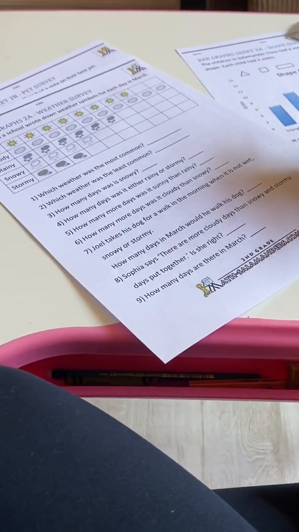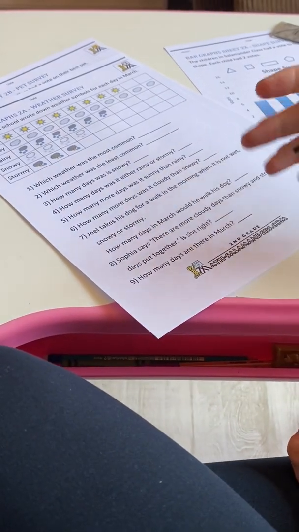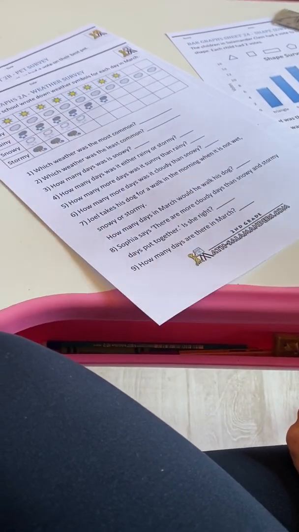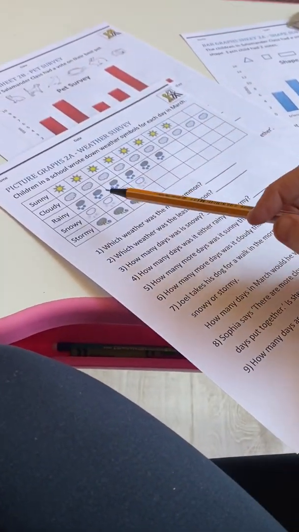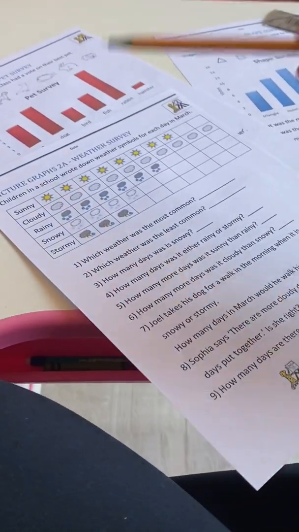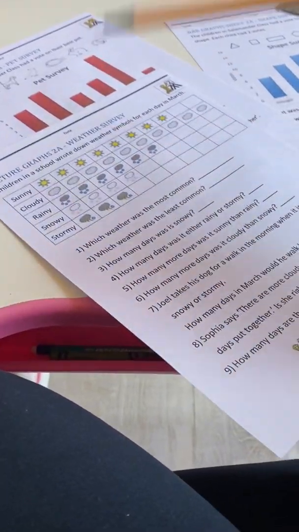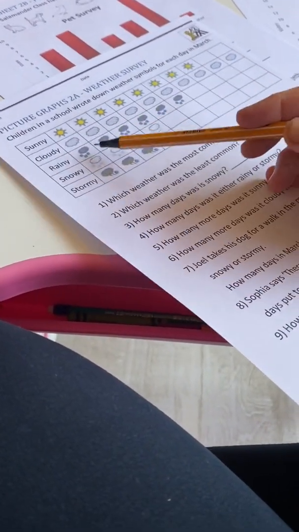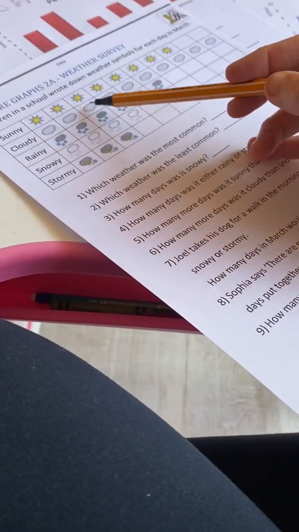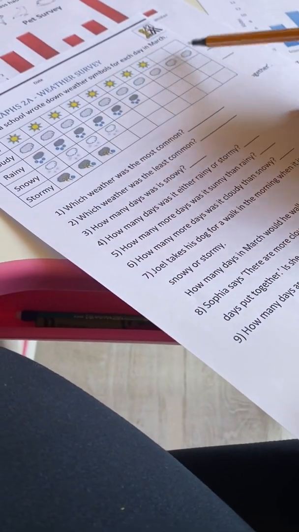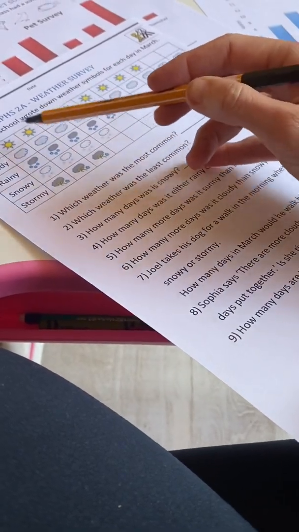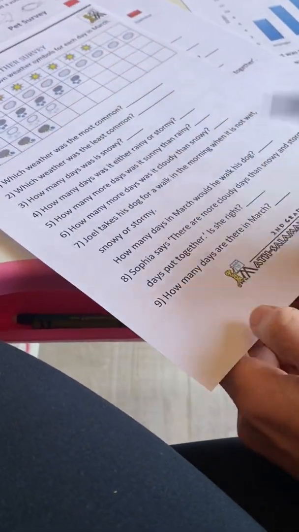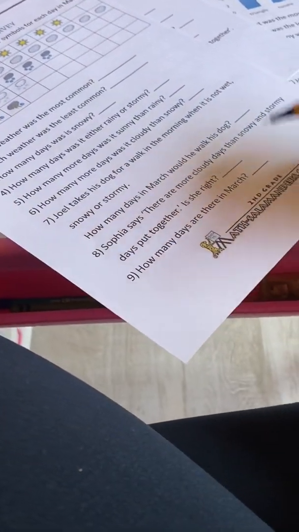Another question, boys and girls, that they like to ask in a graph is, how many children took part in the vote? Or how many items did you count? So let's just say I was looking at this weather graph, I would say how many days did they count altogether? I would go 1, 2, 3, all the way up to 31. So 31 days they measured the weather for March. So they might say, how many days are there in March? And then I would know 31.